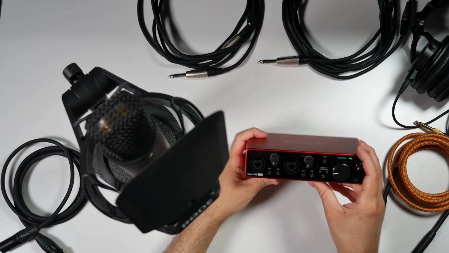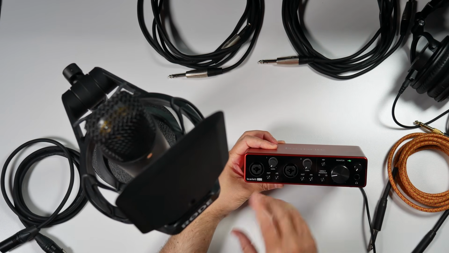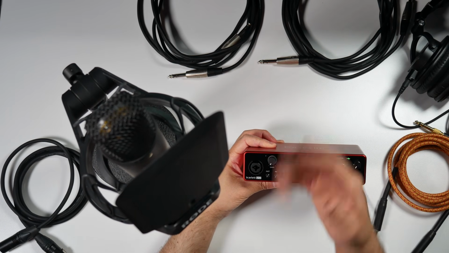When you're recording audio in your home studio, one of the most common things you're going to use to record is a microphone. This is a Rode NT1. It is a condenser microphone. What I'm going to be able to do is plug this microphone into one of the inputs of this audio device, and then I'm going to be able to record inside of my software.